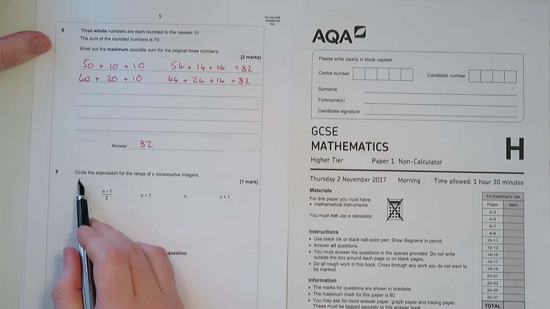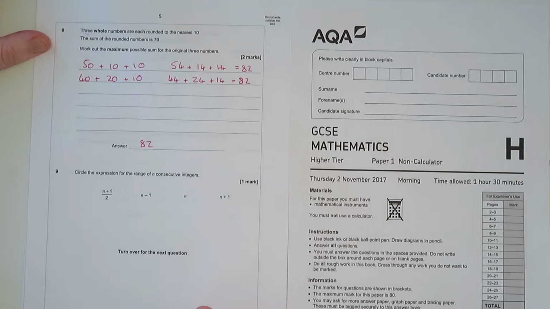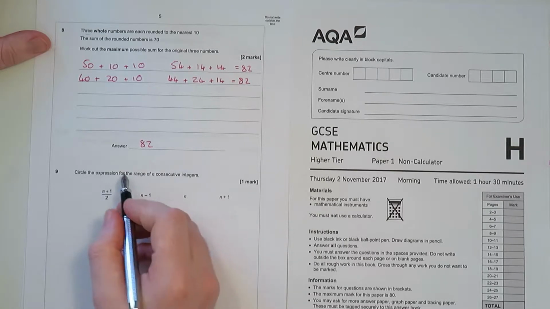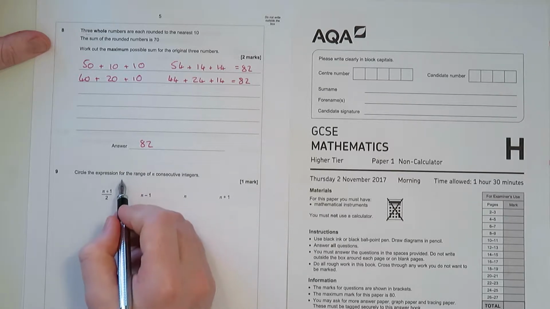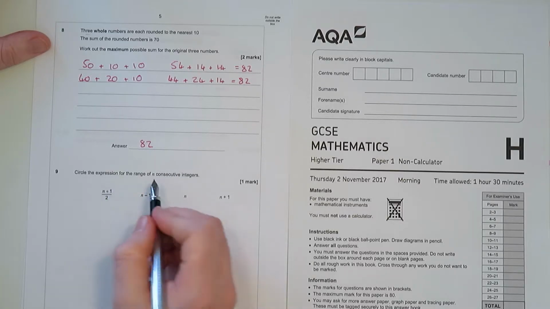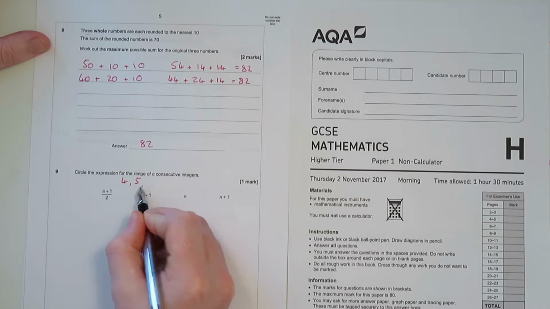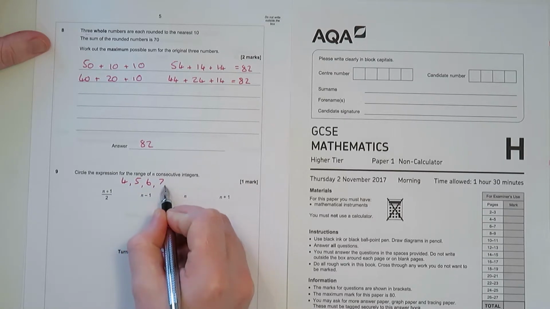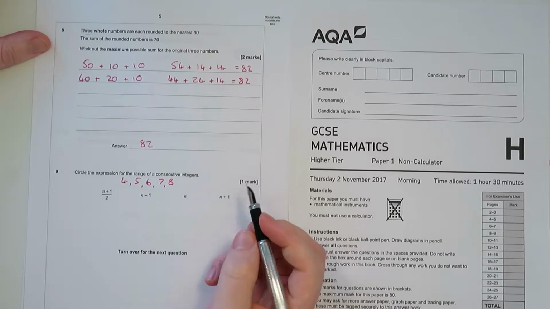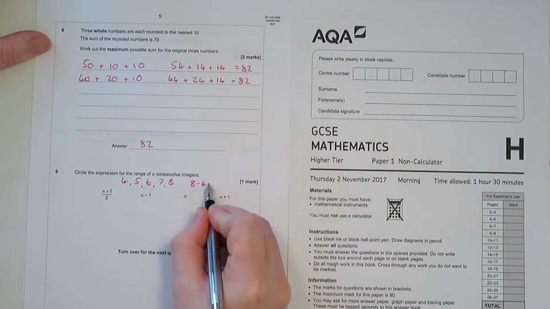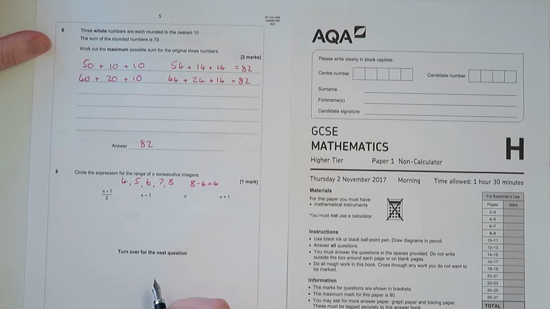Question 9. Circle the expression for the range of n consecutive integers. What does that mean? Well, it's saying, say if you have a few integers that are consecutive, so remember integers are whole numbers, and consecutive just means the numbers that are next to each other. So say if you had 4, 5, 6, 7, and 8, let's say. What is the range of those? Well, the range is the biggest subtract the smallest. So in this case it's 4.